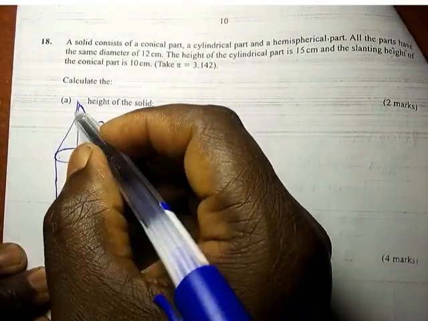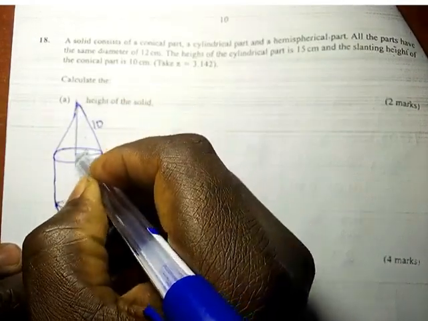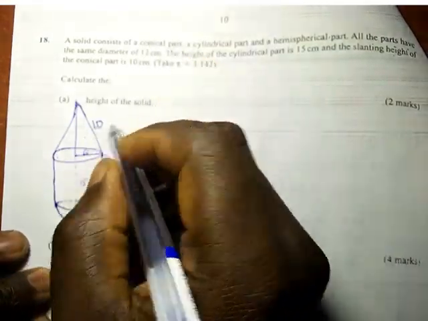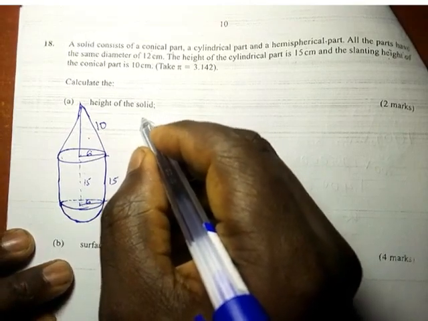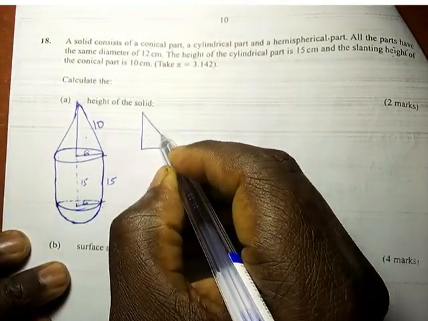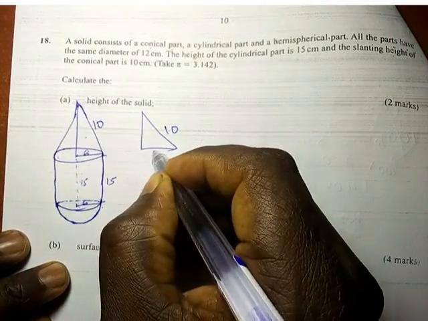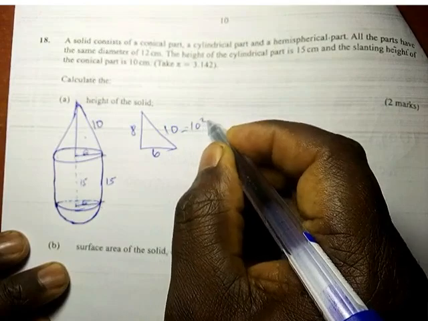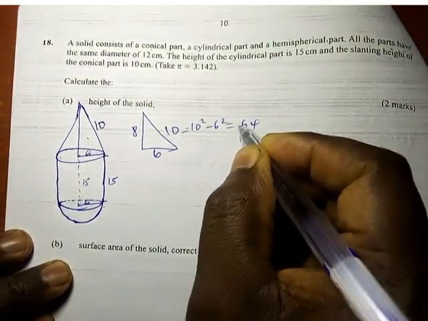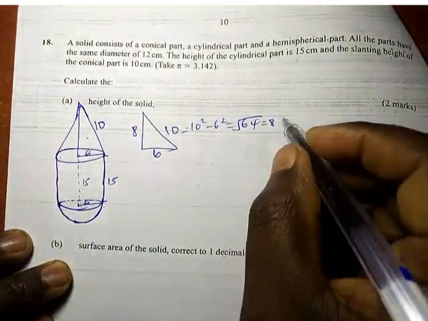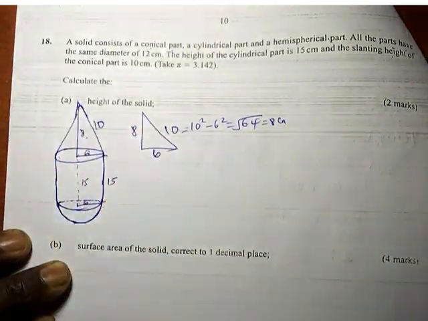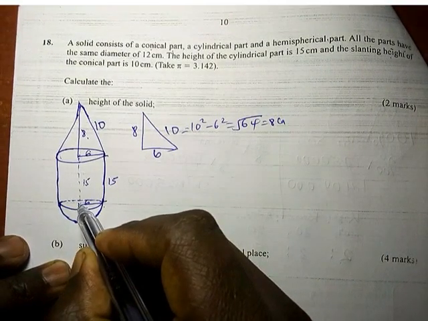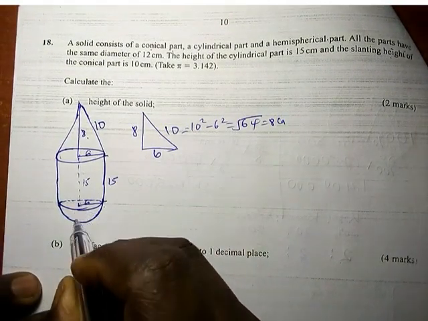So first we have to get the height of the conical part, and that one is easy. Now we will extract this one, whereby this one is 10 and this one is 6. Definitely this one is 8. How do you get 8? 10 squared minus 6 squared, which is 64, square root, which is 8 centimeters. So this one is 8. So from here up to here is 8. From here up to here is 15. So we have added from here to here.